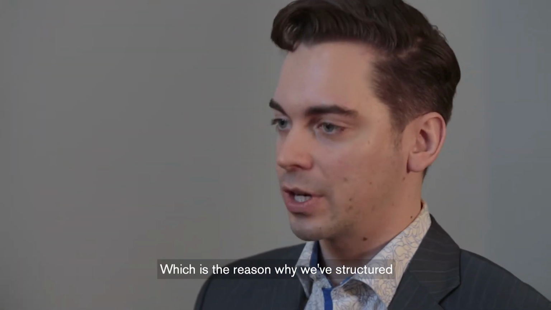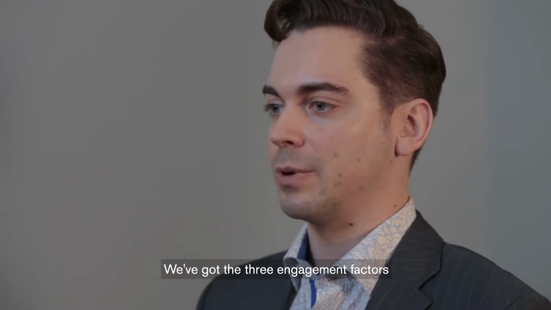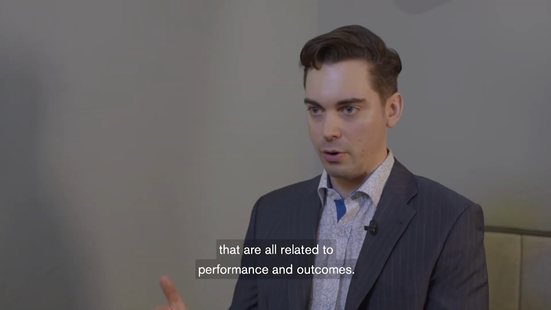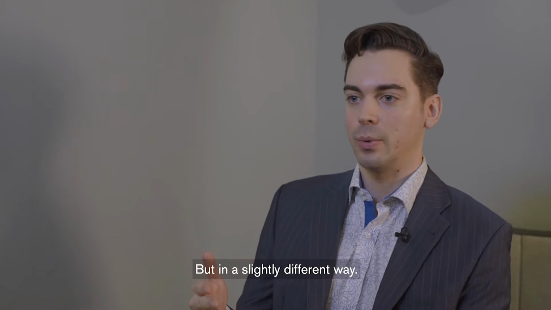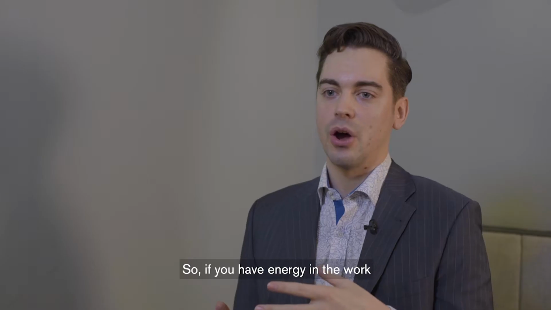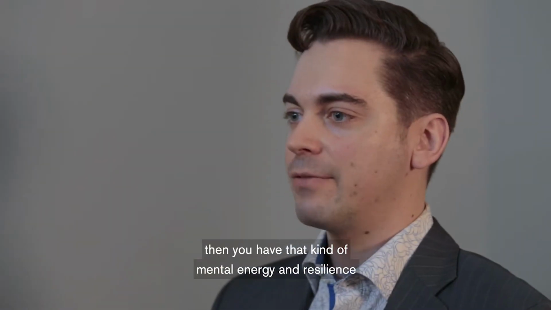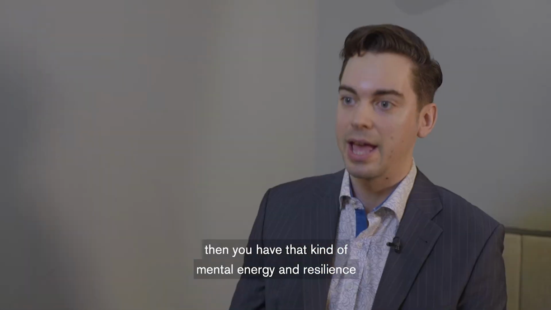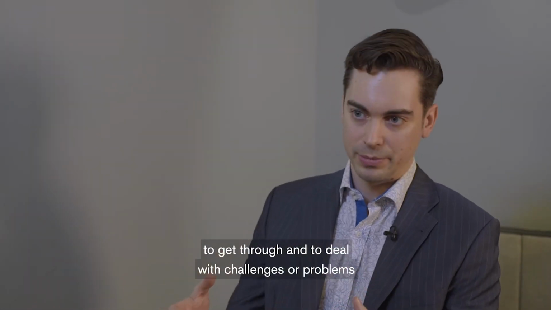Which is the reason why we've structured it in this way. We've got the 3 engagement factors that are all related to performance and outcomes, but in a slightly different way. The first factor is energy. So if you have energy in the work, then you have that kind of mental energy and resilience to get through and to deal with challenges or problems in the workplace.